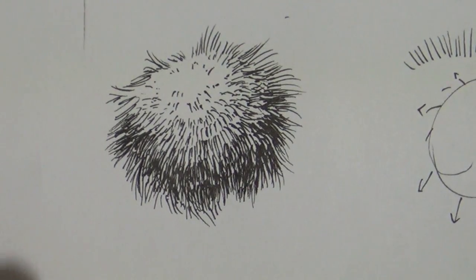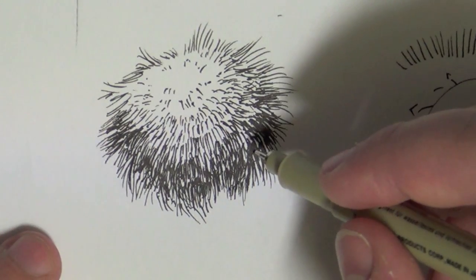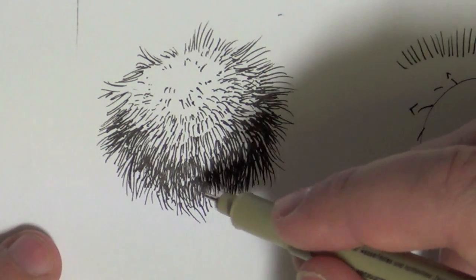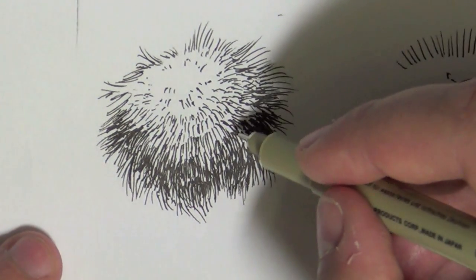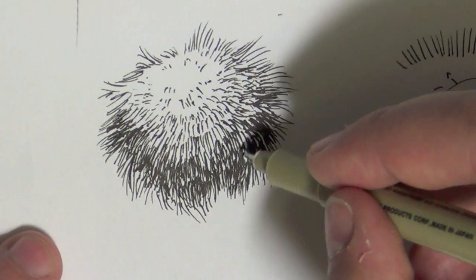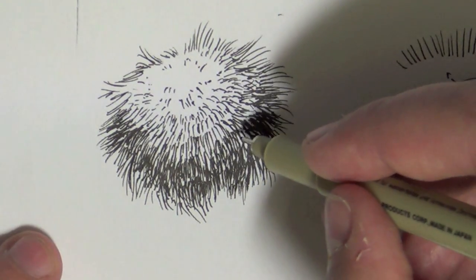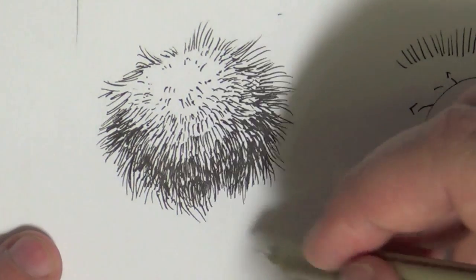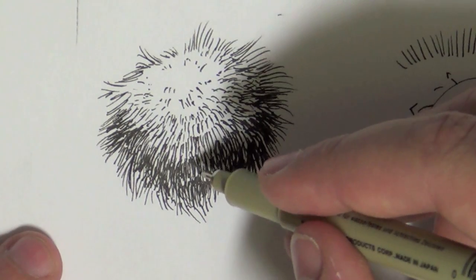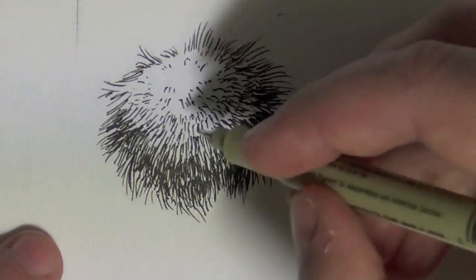Now the last touch I'm going to do is go in and see if I can pull any little value shapes out of here. Like maybe, just maybe, this little area right here is like a tuft of fur that pokes out that's different from the rest of it. I can show that by adding more dark behind it.